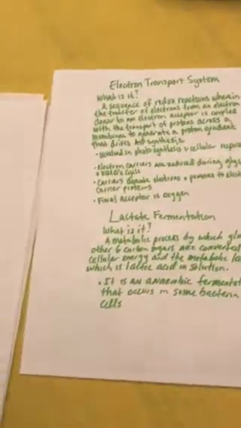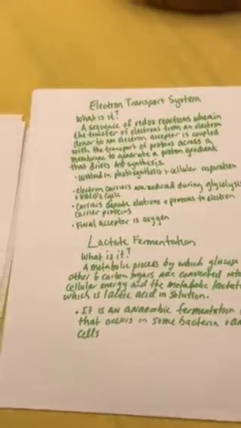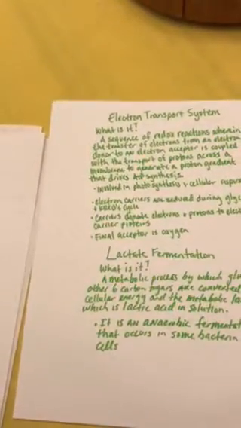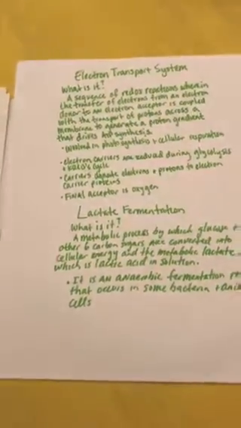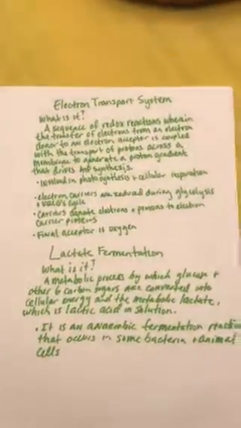And that's it for my presentation. I hope you have a basic understanding of what glycolysis is, the Krebs cycle, the electron transport system, and lactate fermentation. Thank you very much.